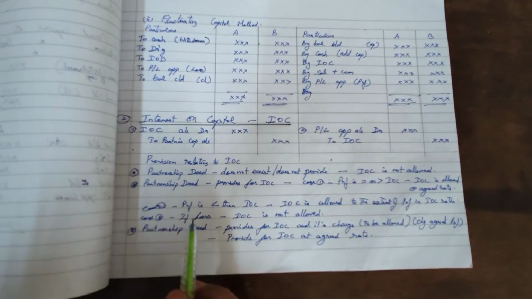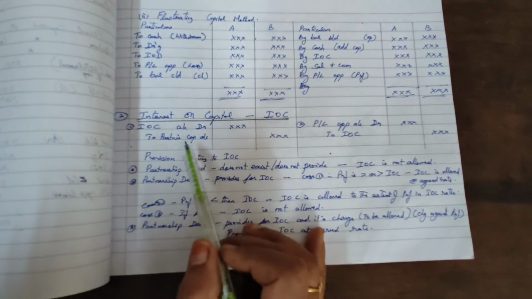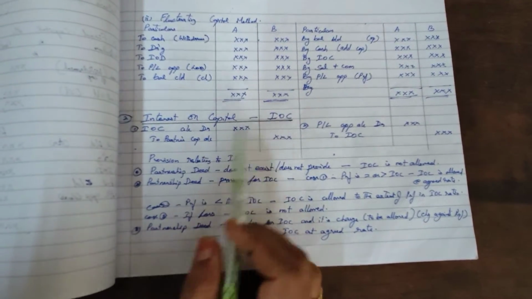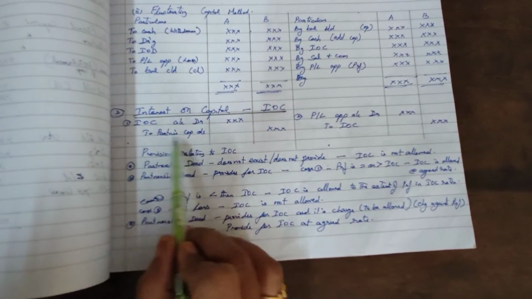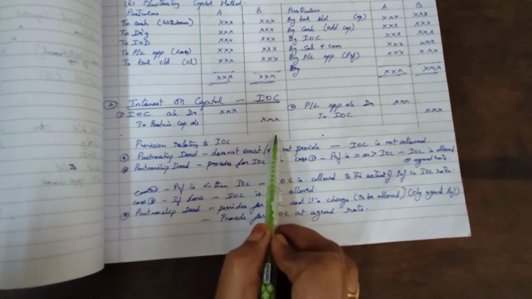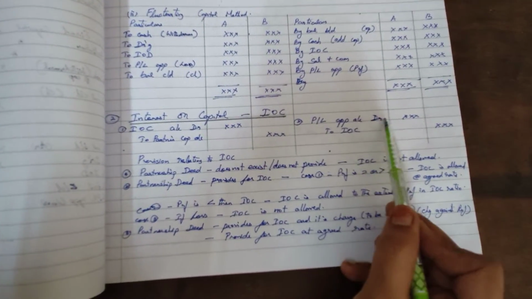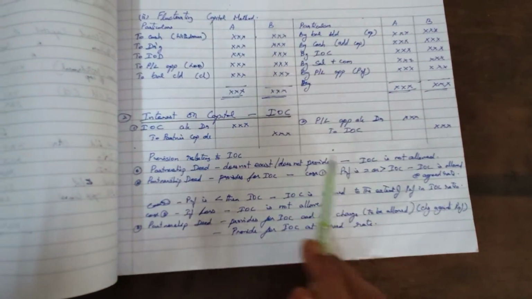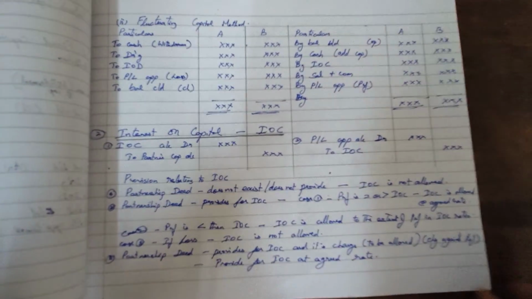In the interest on capital journal entry, I'll tell you the journal entry first. You have to pass it. IOC short formula will be used. IOC account debit to partners' capital, A's capital account, B's capital account, whatever the interest. Then the transfer entry: P&L Appropriation account debit to IOC. So these are the two entries you will pass. Then you will write the respective narration.